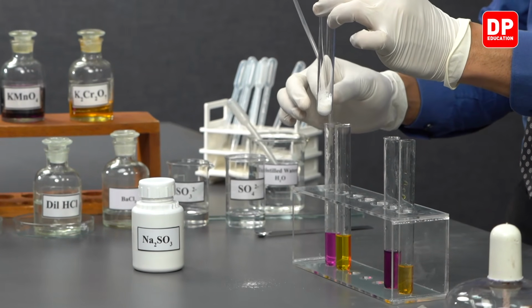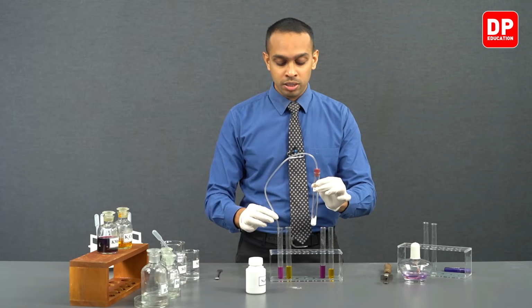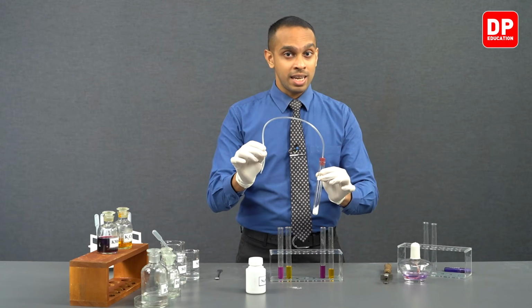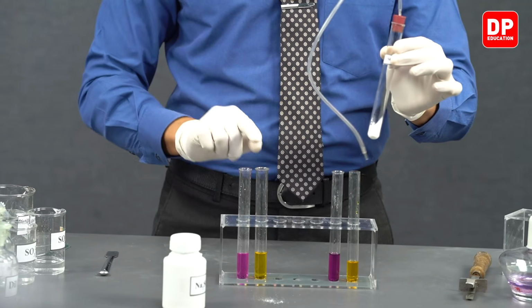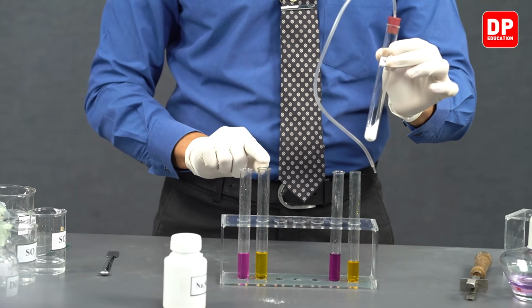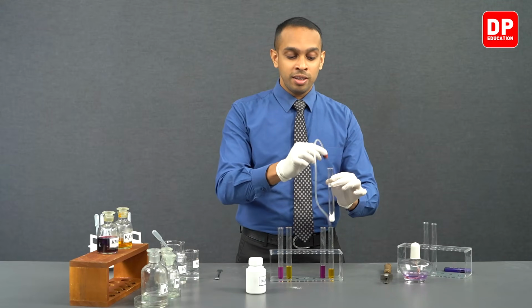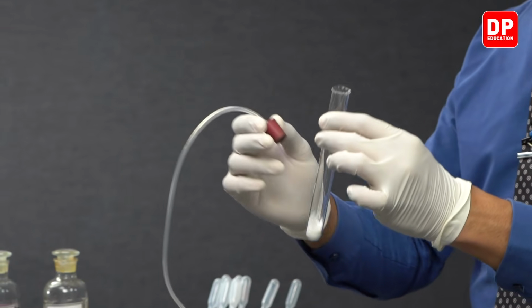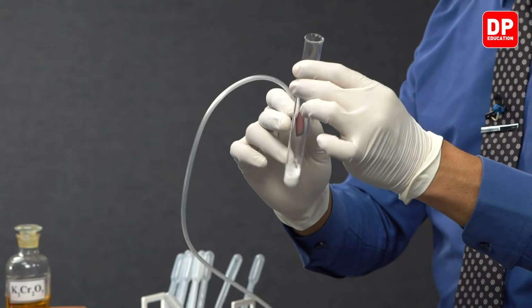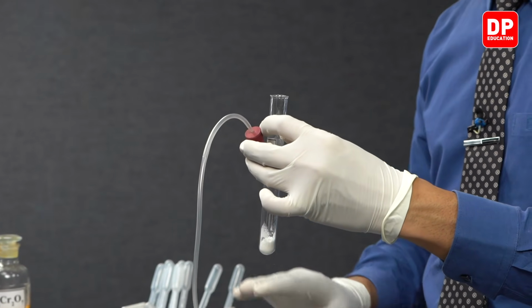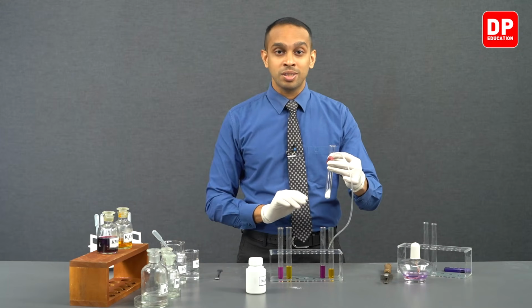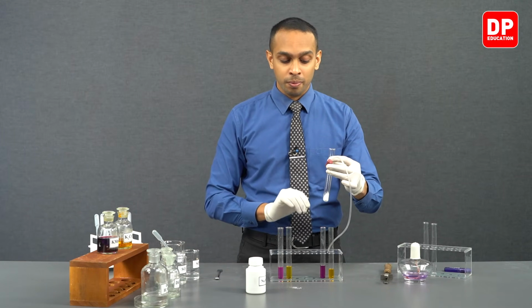So we can easily use this delivery tube to introduce the sulfur dioxide gas that is produced into each of these oxidizing agents. We are going to be using this rubber stopper connected to the delivery tube to make sure the sulfur dioxide produced here gets delivered directly into the solutions we wanted to introduce sulfur dioxide to.